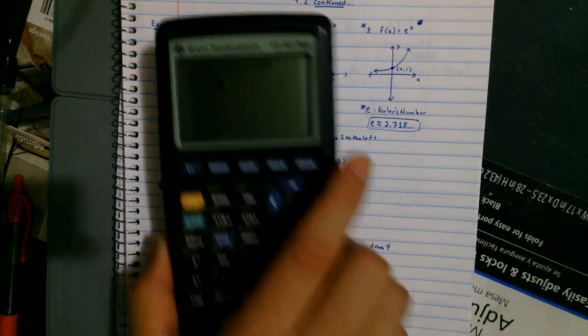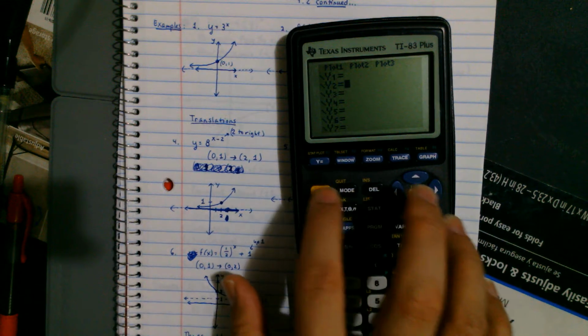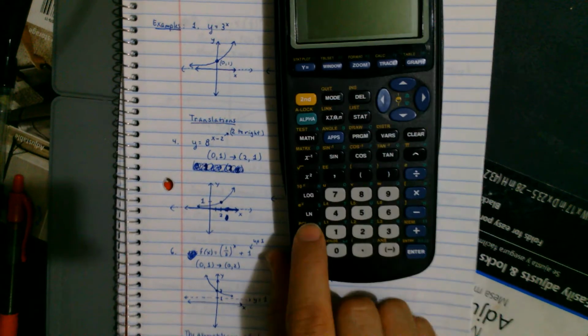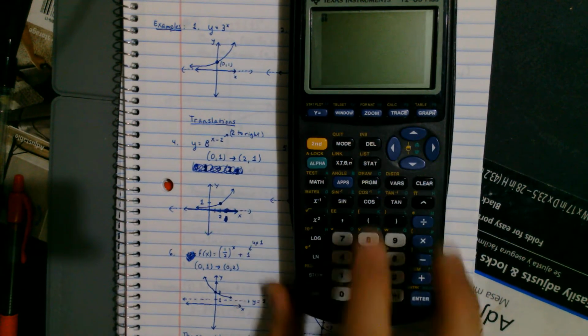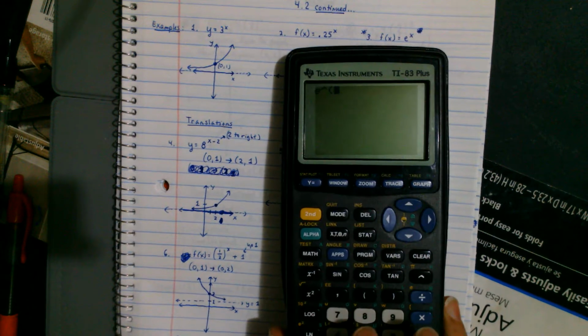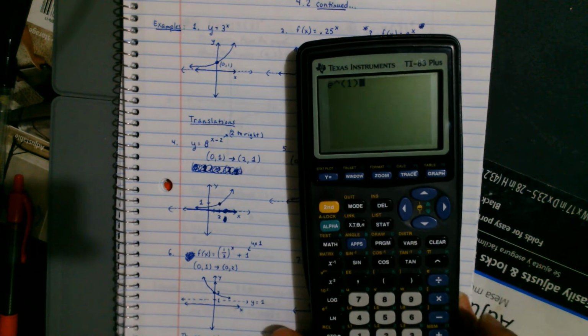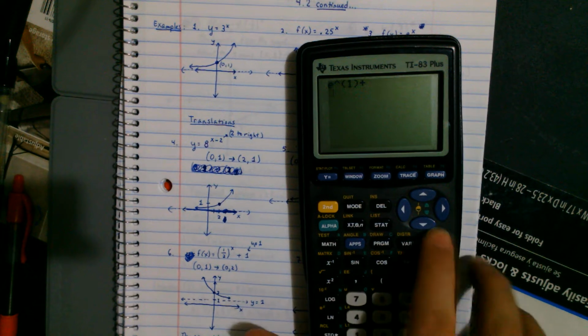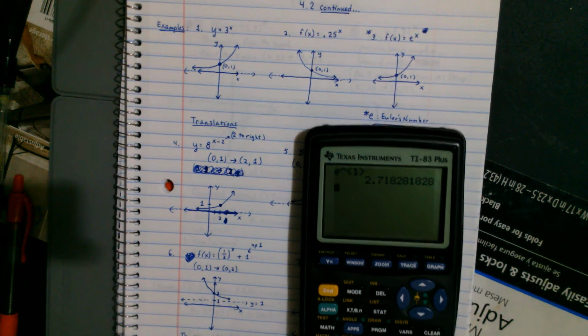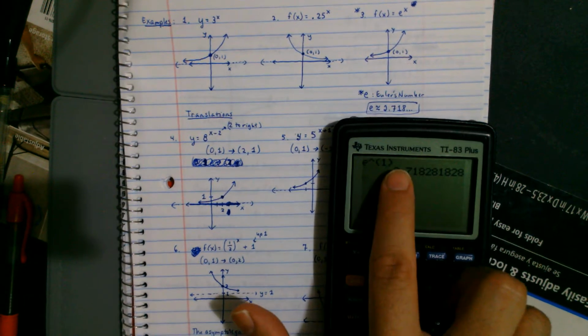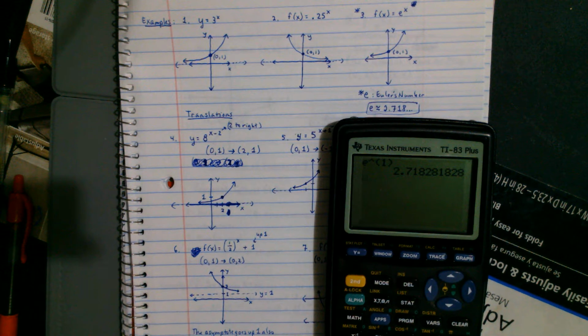E is a function that I want you to be aware of here. In your calculator, you have a little ln right there. So I'm going to do second ln. It gives you the E button. Now E is, second ln, e to the first, which is E. It pretty much gives you 2.718. It's Euler's number. It's a built-in function in your calculator. So e to the x is an exponential function, and e is the base, 2.718, etc.